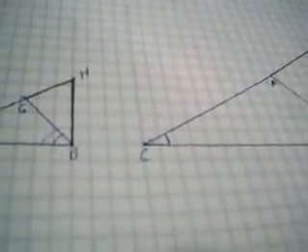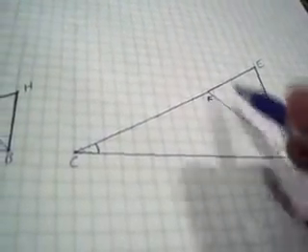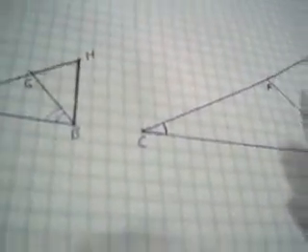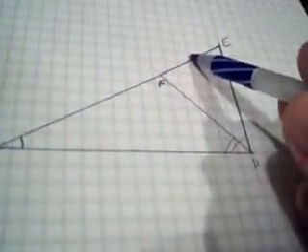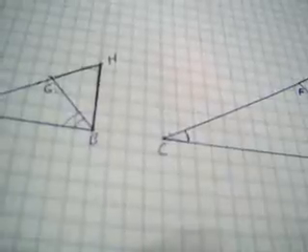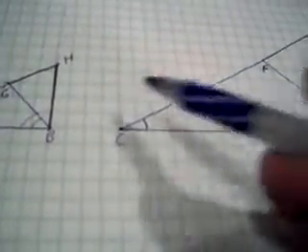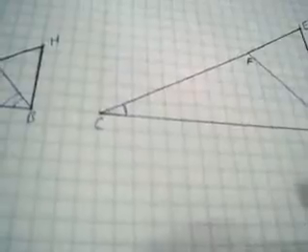Therefore, proportionally, as FD is to GB, so FE to GH, FE way up here, GH way down here, and ED to HB. Perfect.